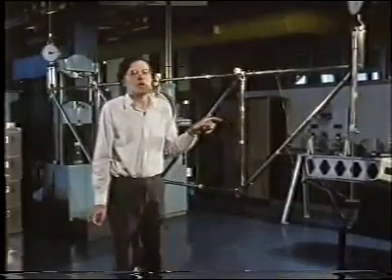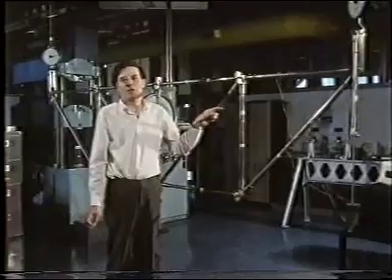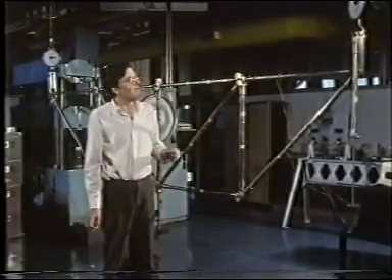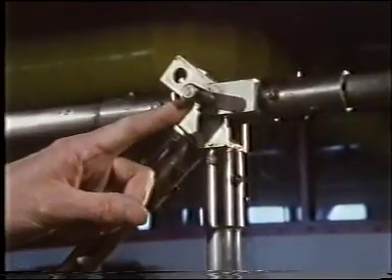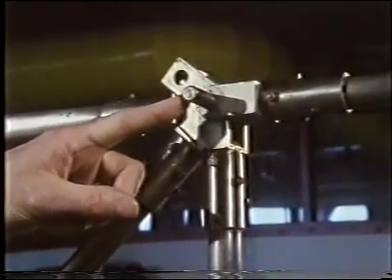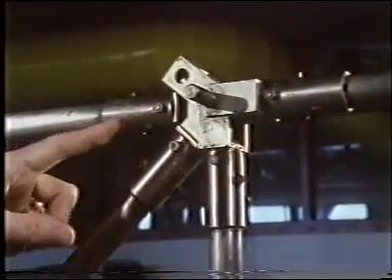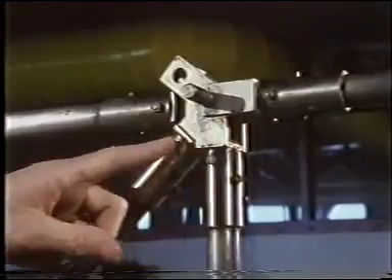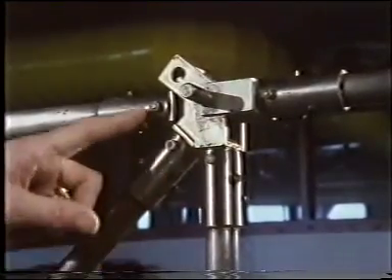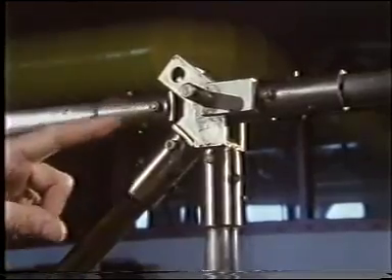To do this, I'm going to use a pin-jointed model of each of the joints of the structure. This is a typical pin joint, and you can see the pin here passing through the joint. Each of the members is free to move relative to each other without friction, so that the force in each of the members must act along each of the members.